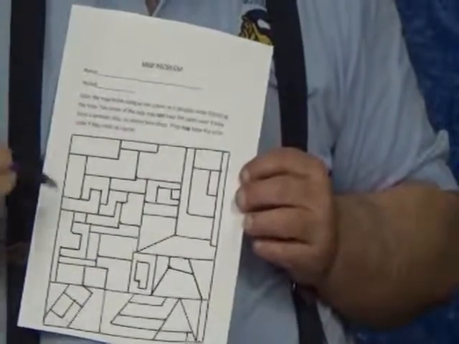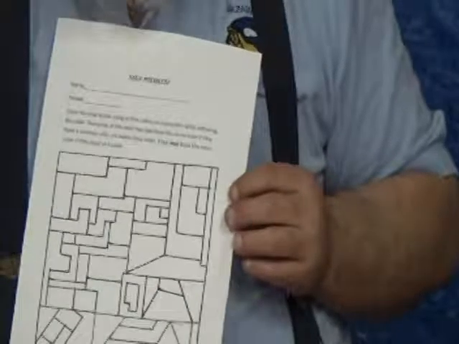Challenge them to figure out the smallest number of colors needed. Okay, thank you very much.